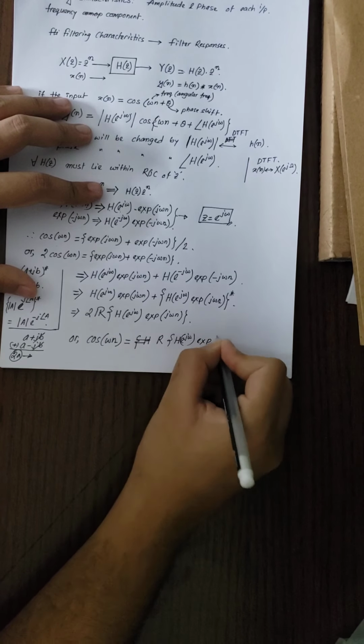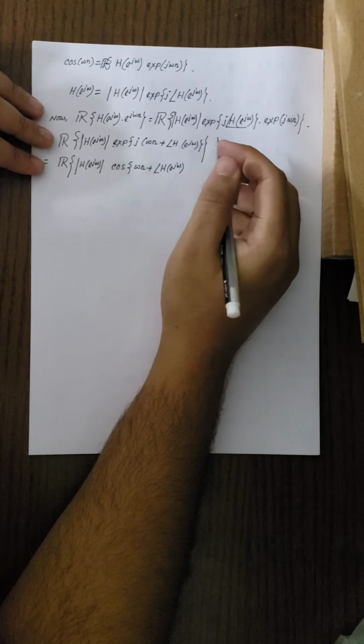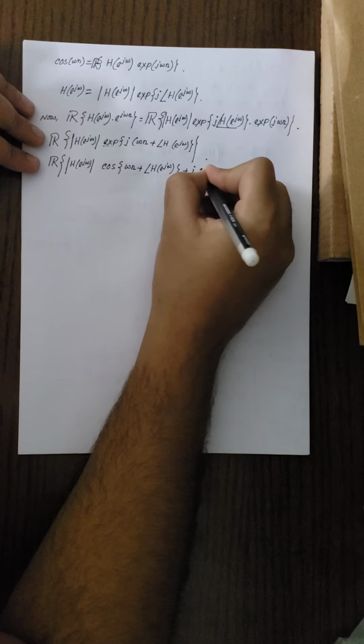So we will get the modulus of H of e to the power of j omega remaining as it is, multiplied by cos of (omega n plus angle H of e to the power of j omega), plus j sine of (omega n plus angle H of e to the power of j omega).